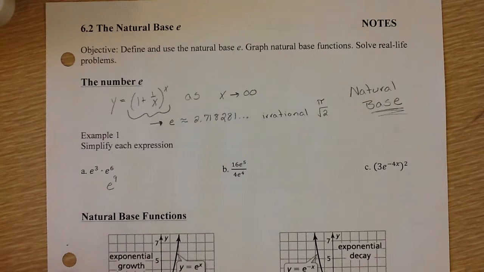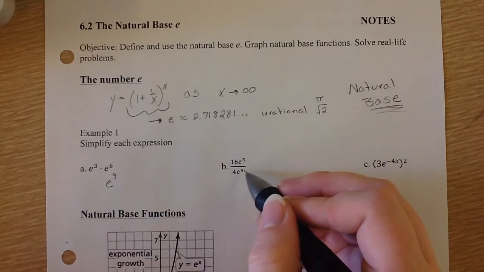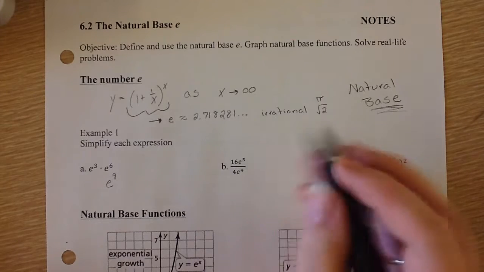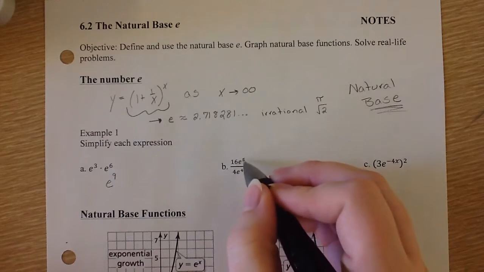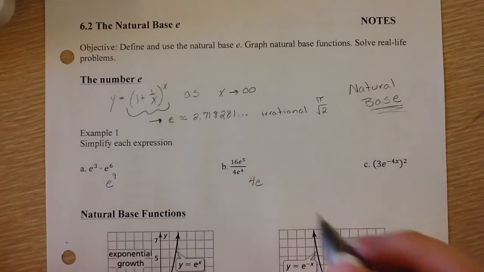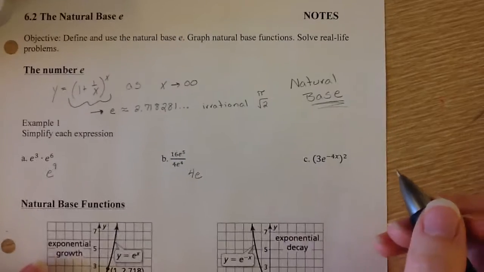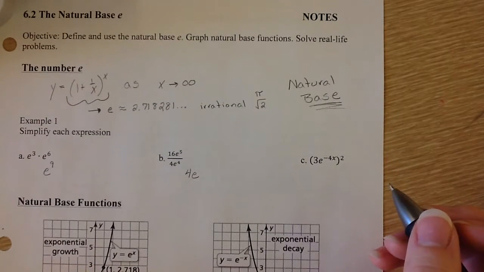Again, we would treat it like we treat any other base. If this was 2 to the fifth or x to the fifth and x to the fourth, we would take the 16 divided by 4, which is 4, and then we would subtract my exponents when I'm dividing. 5 minus 4 is 1, so this should just be 4e. My same exponent rules apply here.